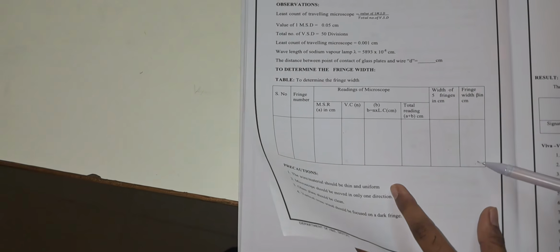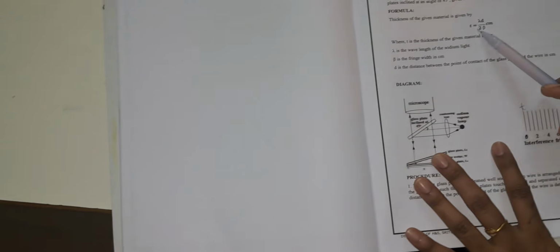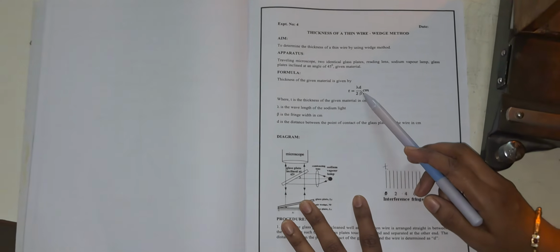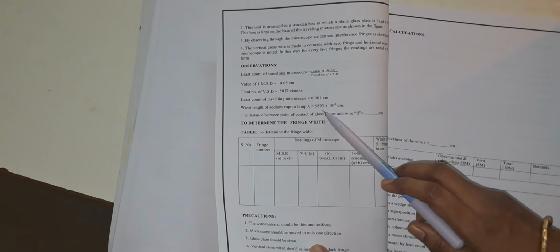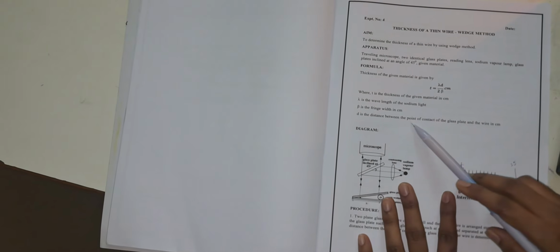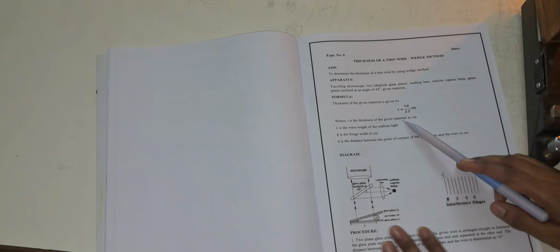Now after determining all these things, we have to take the average of the fringe width, and that should be substituted in the formula. The thickness of the given material t is given by lambda D by 2 beta, where lambda is the wavelength of the sodium light, as I already told, 5893 into 10 to the power of minus 8. D is the distance between the point of contact and the glass plate, and beta is the fringe width we get from the fringe width table. So after calculating all the values, we will get the thickness of the given material by using the wedge method.